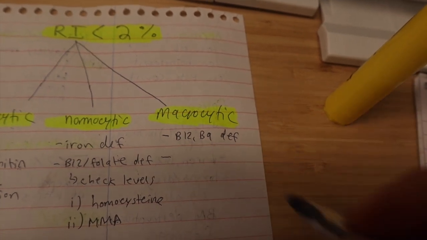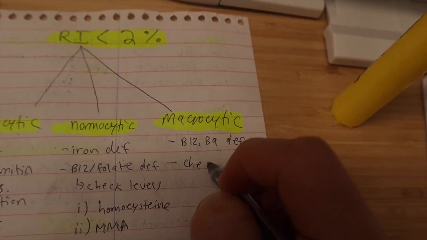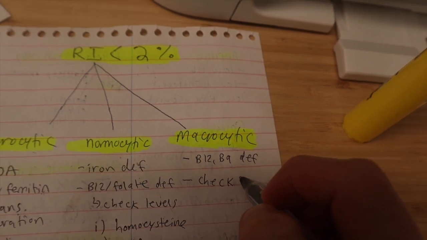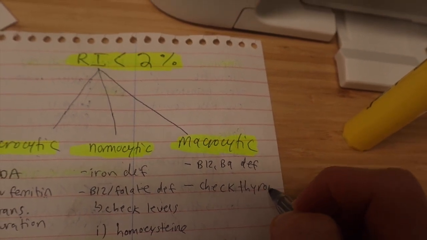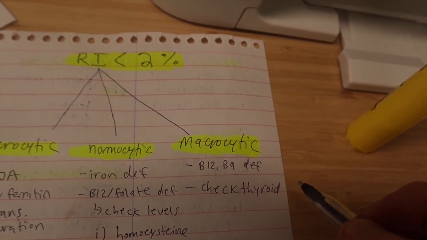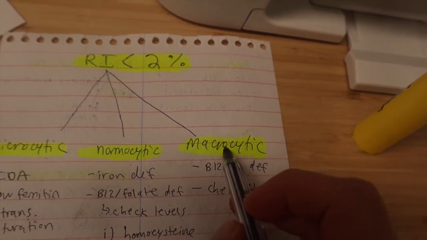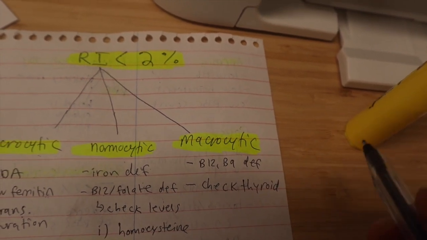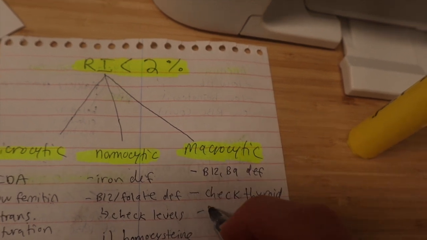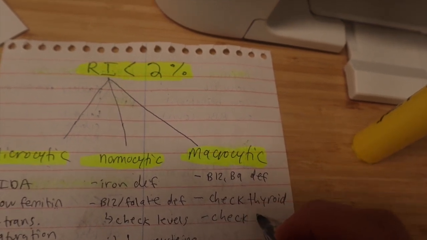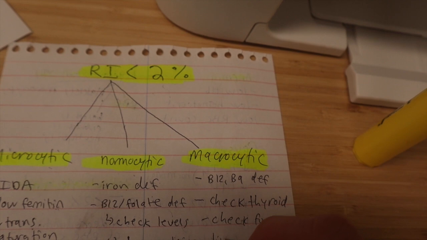For macrocytic anemia, you also want to check your thyroid, again for low T3 and low T4, which can indicate hypothyroidism, which can lead to macrocytic cells, and also check for liver function.